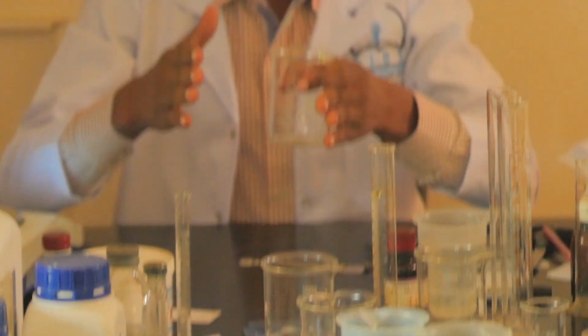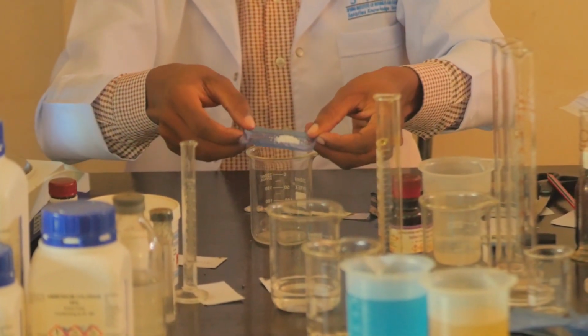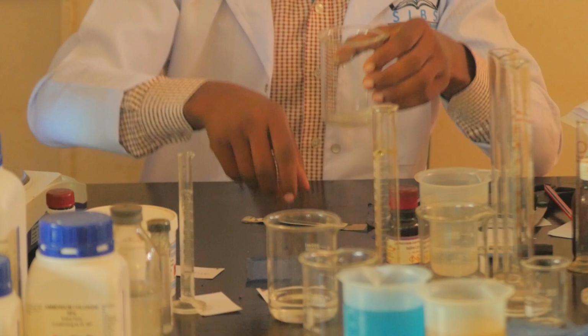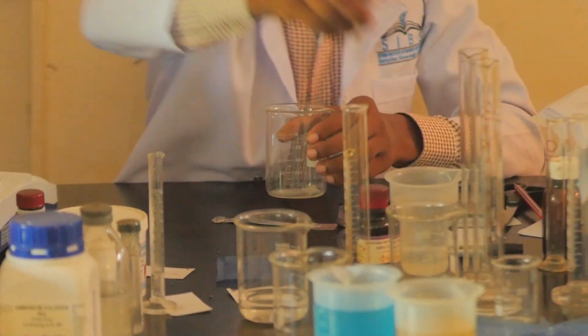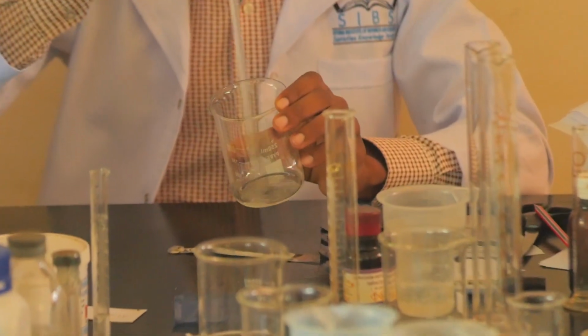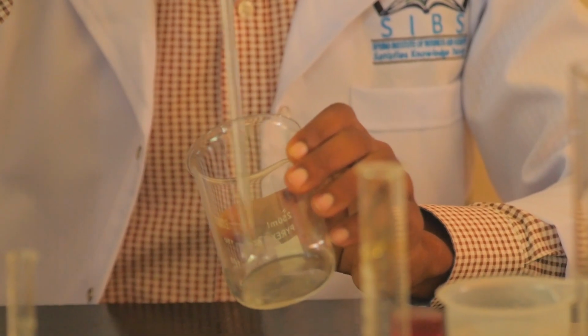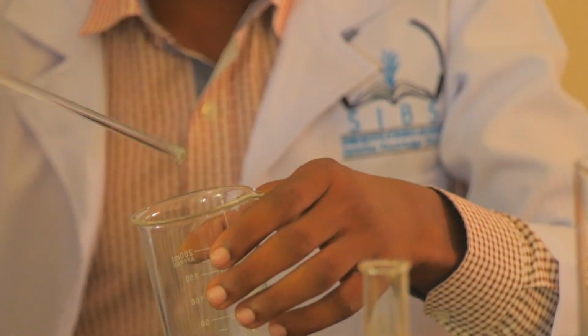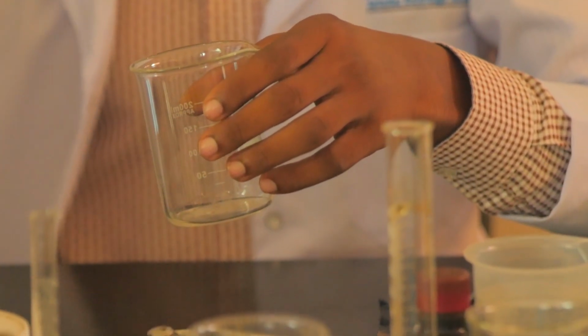Remember, iodine doesn't dissolve in water, so we are going to make first the potassium iodide solution, which will help us to dissolve iodine crystals. So take 0.5 grams of potassium iodide and dissolve in 0.5 mils of water. Using my stirring rod, I'm going to stir gently to make this solution so it dissolves quickly.